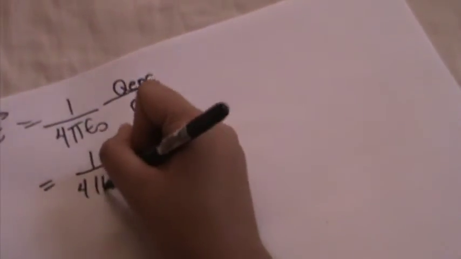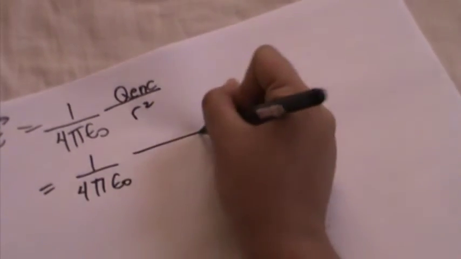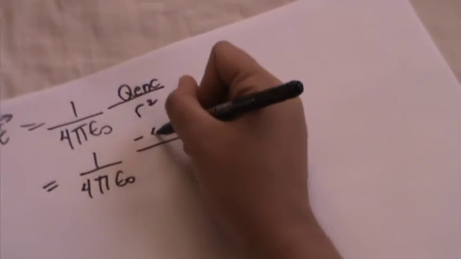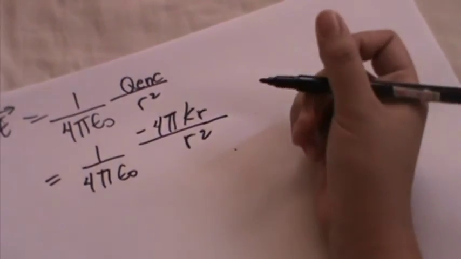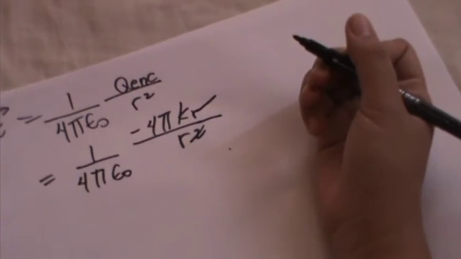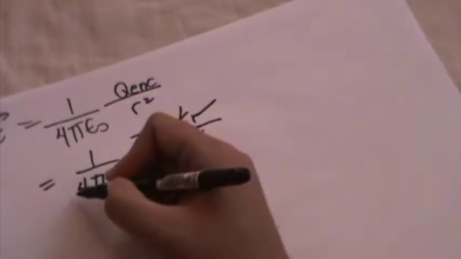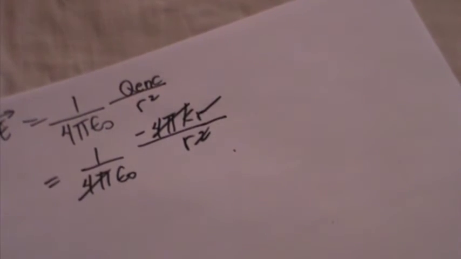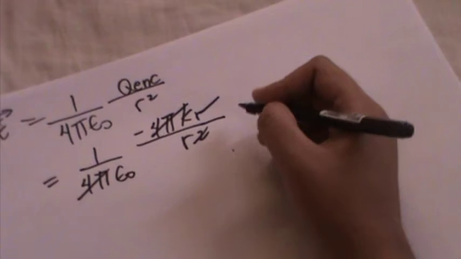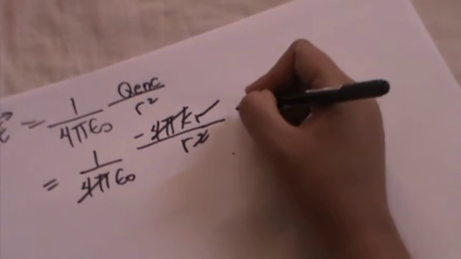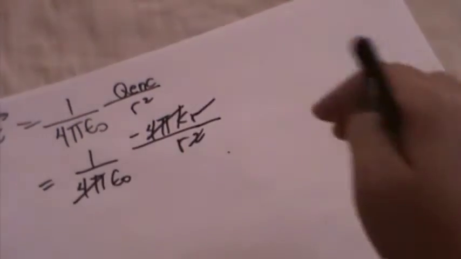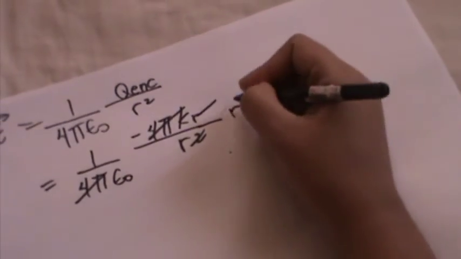So if we substitute the Q enclosed we got earlier, we have 1 over 4 pi epsilon naught, and then Q enclosed is negative 4 pi k r over r squared. So we cancel r. What else can we cancel? We can cancel also 4 pi. What else? So yeah, nothing. Let's put our hat here so that we can indicate the electric field is a vector.